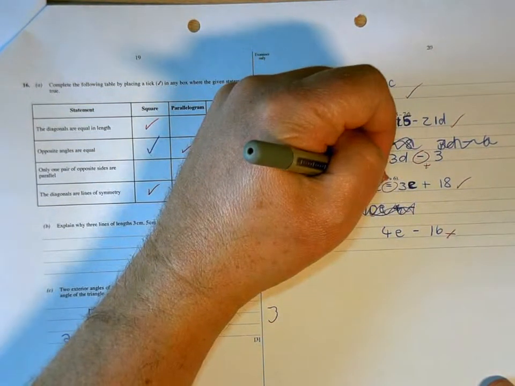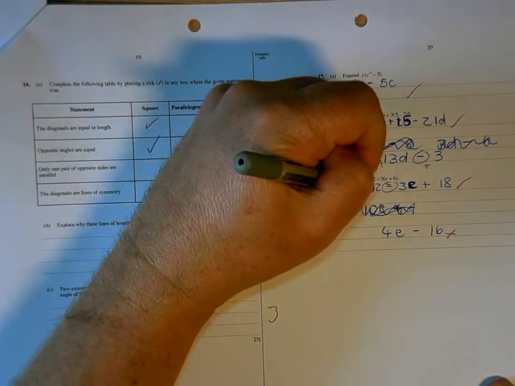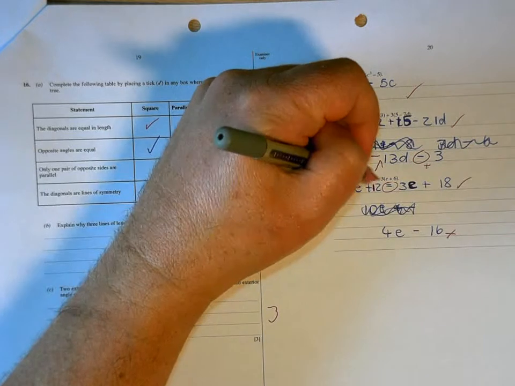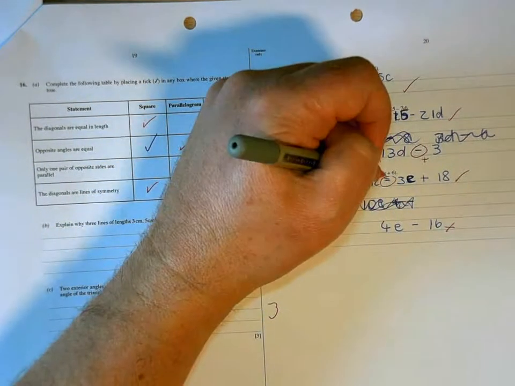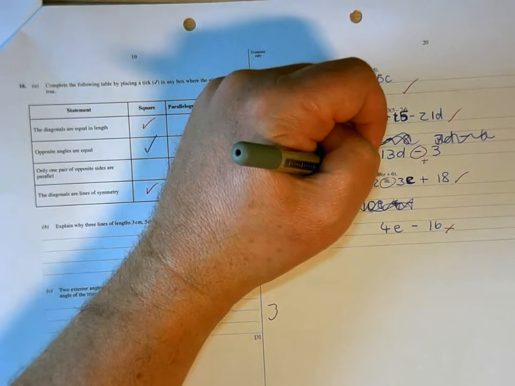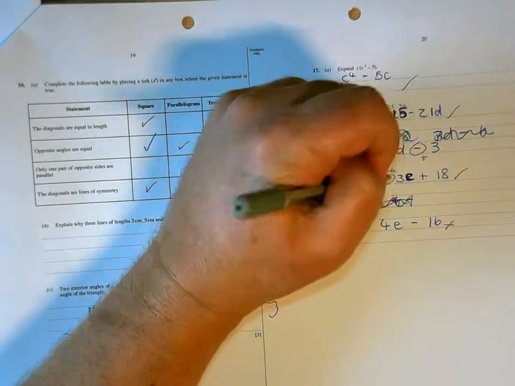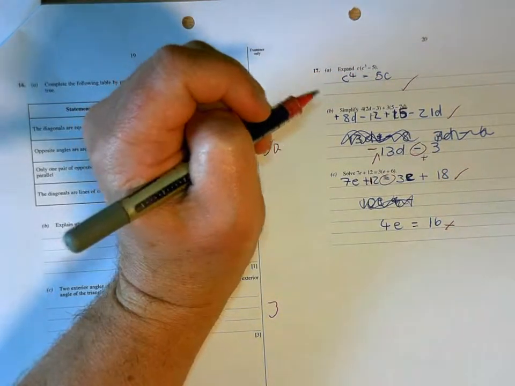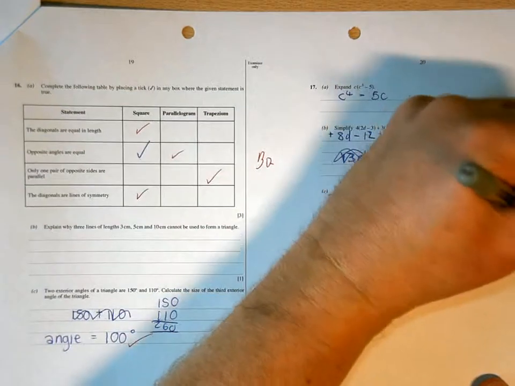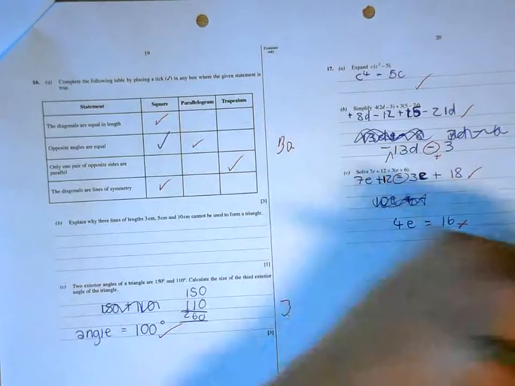The 4E bit is right. Oh, but that's 12. 7E plus 12 equals 3E plus 18. So, in fact, for what you did, it is 4E, and that should equal 16, and then you're almost there. So total for that page, 6.